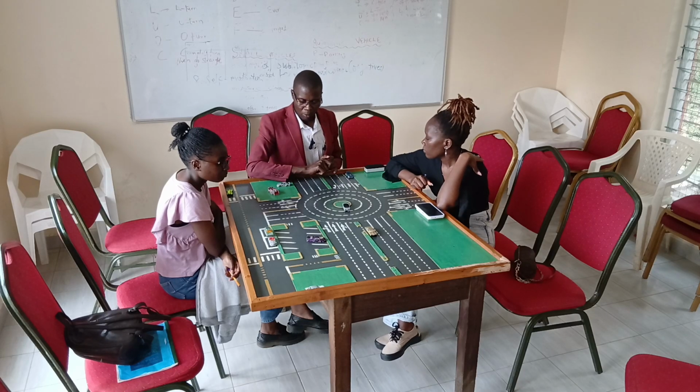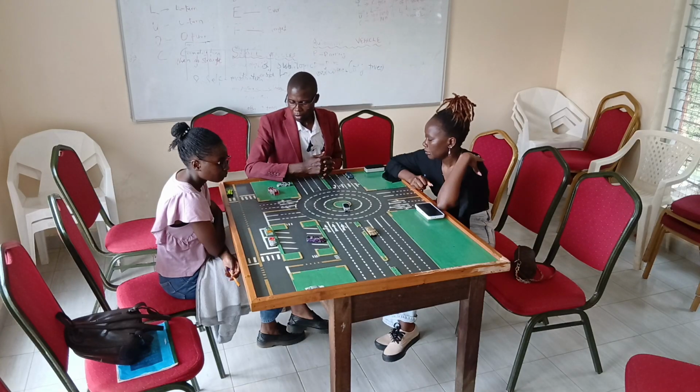Then, which one again? We have talked about the pedestrian crossing.